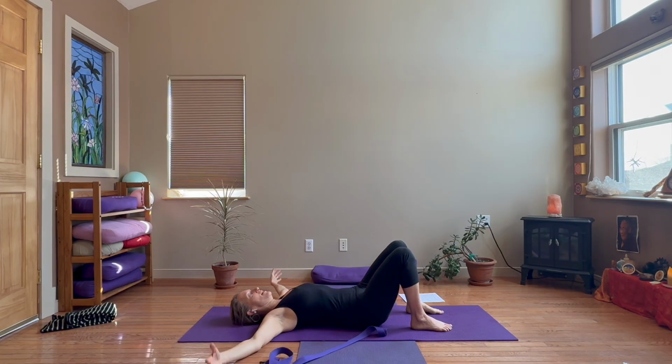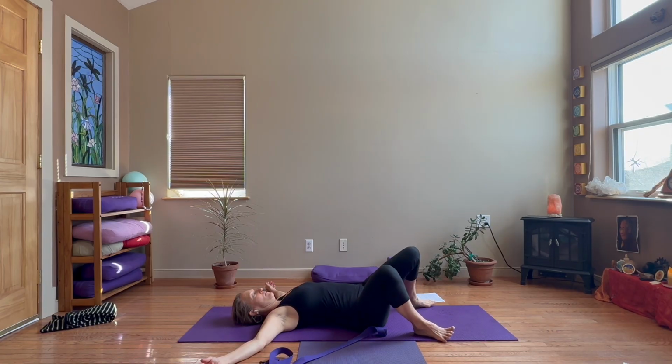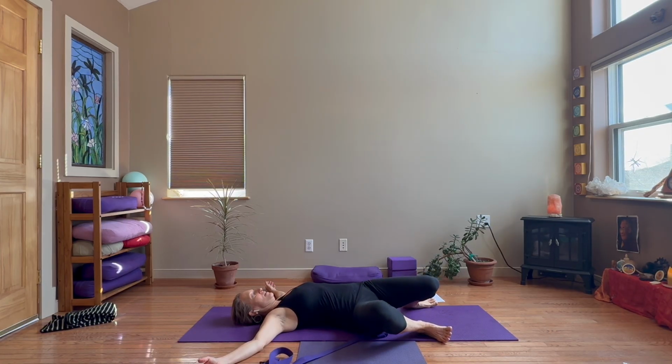We'll open the arms wide again, take feet width of the mat. And then on the inhalation, activate toes and let knees drop to one side. Inhale, back to center, letting knees drop to the other side. Exhale. And inhale your way back to center.